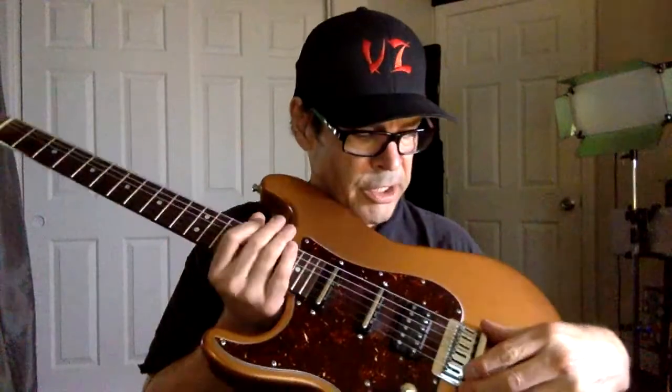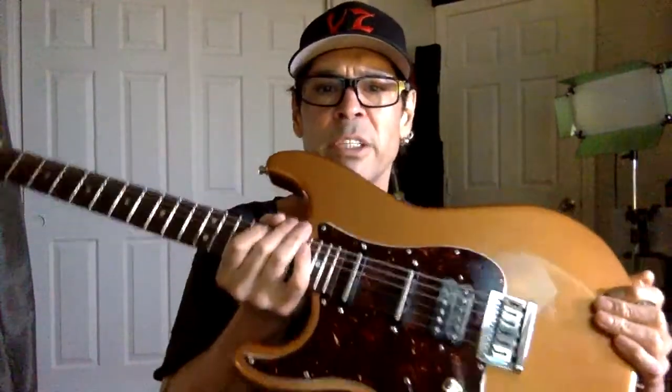This bridge is a Jackie Lee bridge from the 80s. It's been chromed. It is Gibson spacing. It's tighter, like Les Paul spacing, so it's tighter than the Fender spacing.